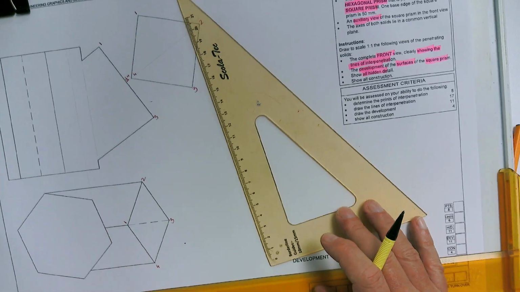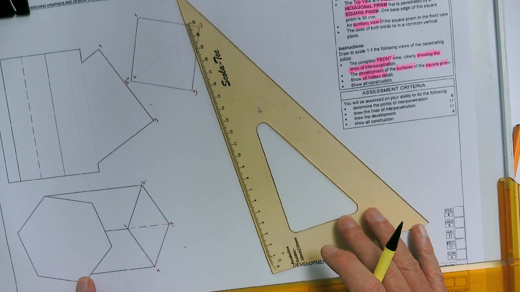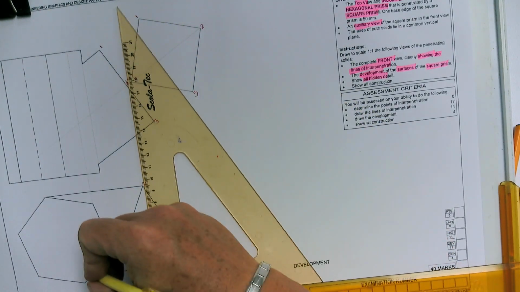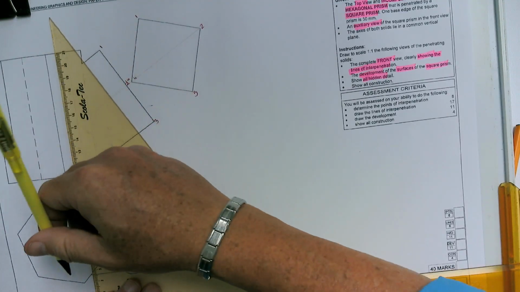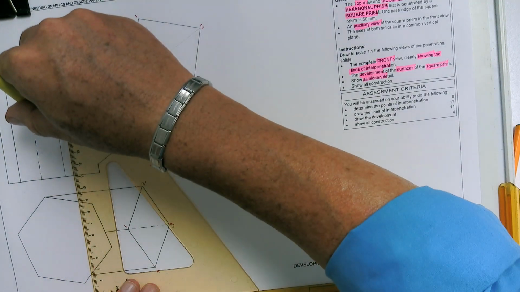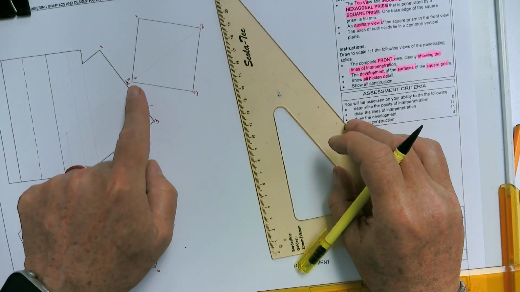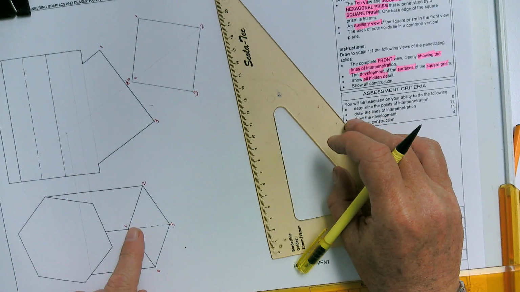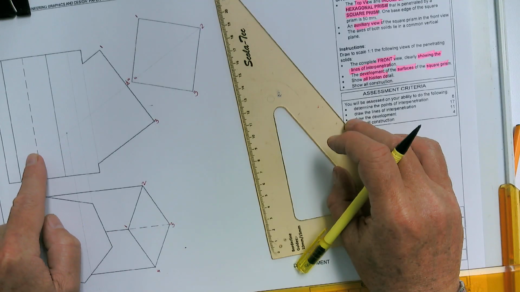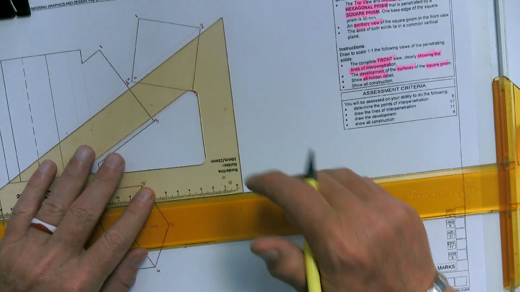Remember, I'm looking at it from here, so I will see 4. So 4 touches here, bring 4 up, and that's where 4 meets. So I know from there to there would now be dark. 2 goes all the way there. So I know that is then hidden detail.